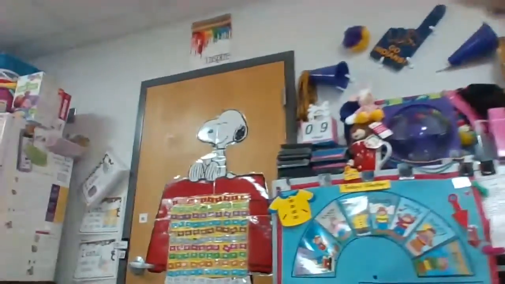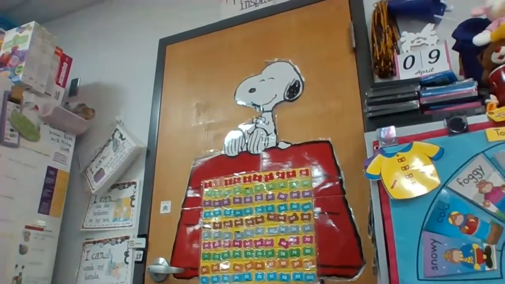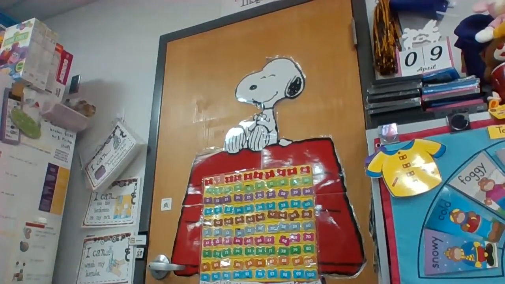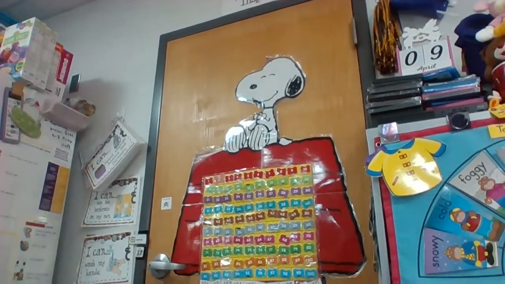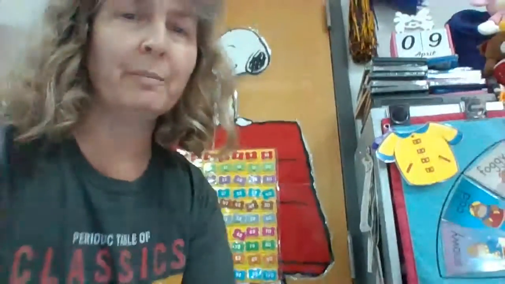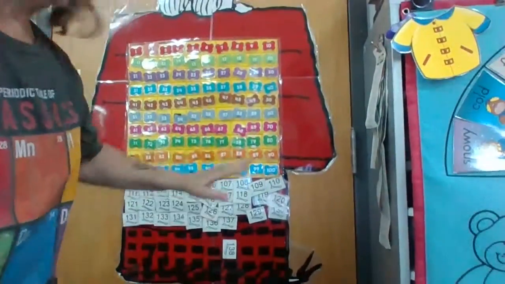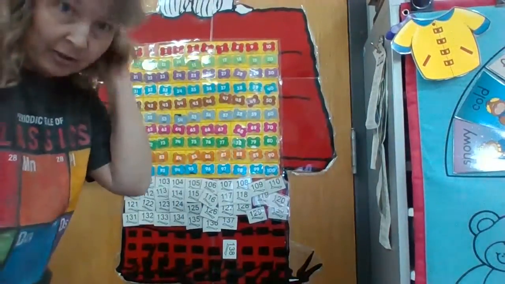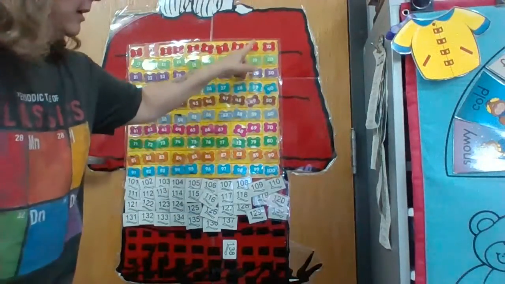So we're going to go ahead and push this over to our 180s chart. And I'll come over here. We are going to go ahead and count by 10s till we get down here, and then we'll figure out how many days we've been here.